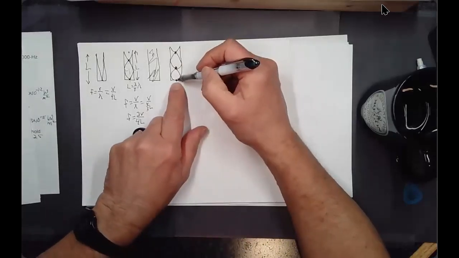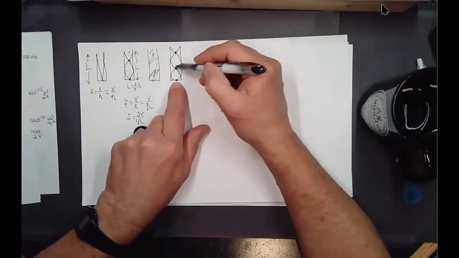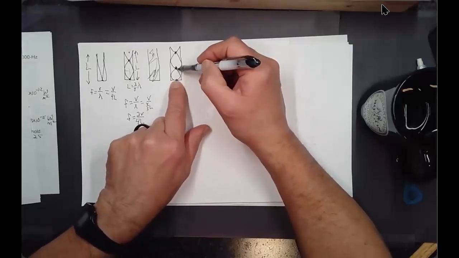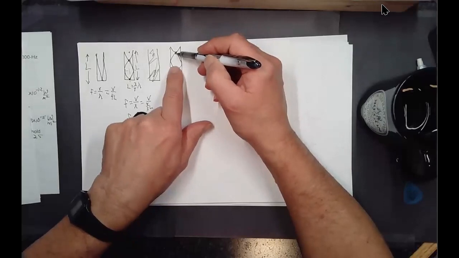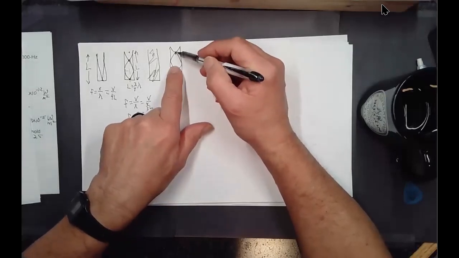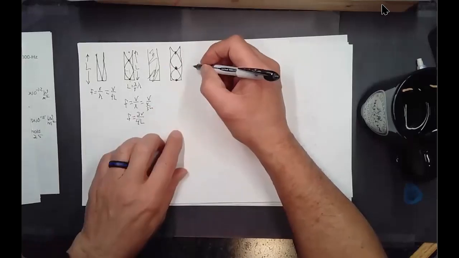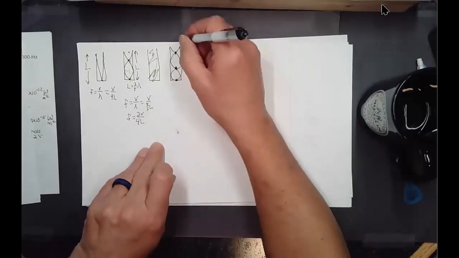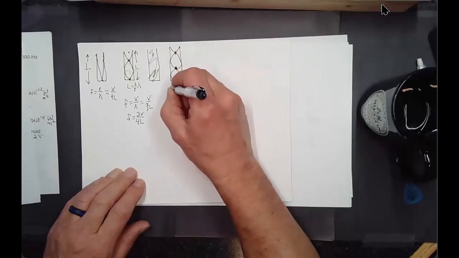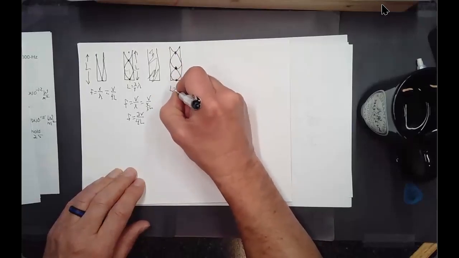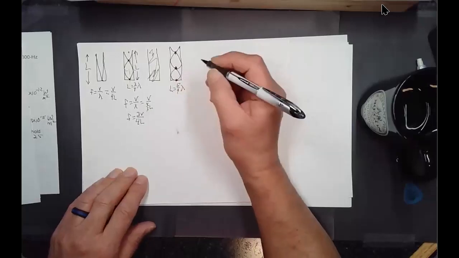Okay, distance between nodes is always half a wavelength. I didn't space these very accurately, but this would be half a wavelength. This would be half a wavelength. Distance from a node to an antinode is always 1/4 of a wavelength. So in this case, the length L has 5/4 of a wavelength there.